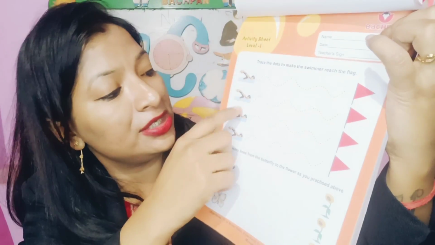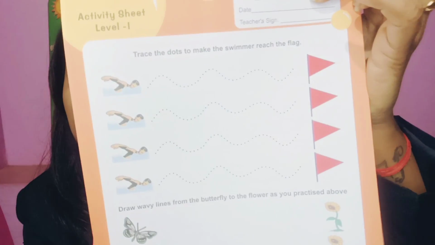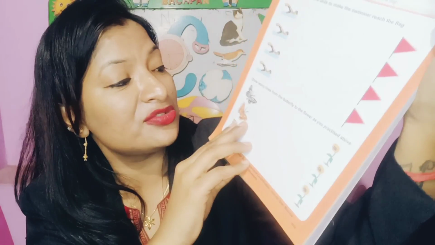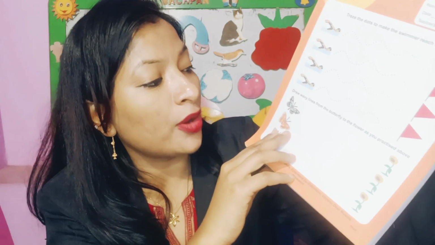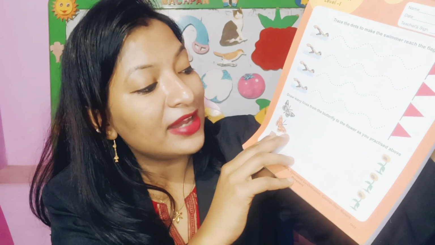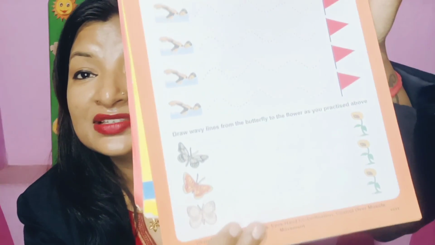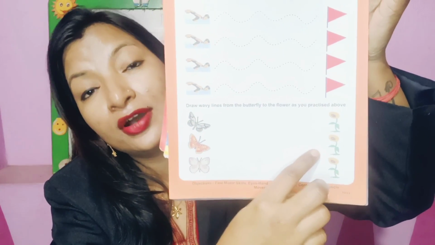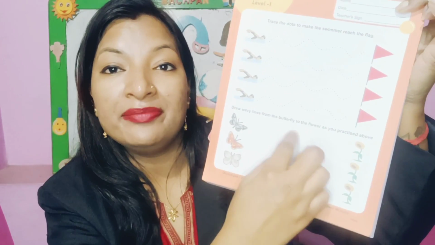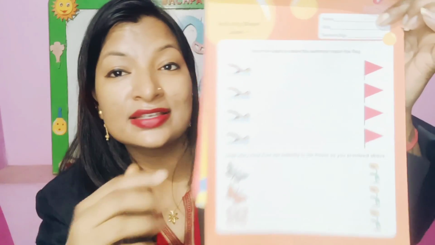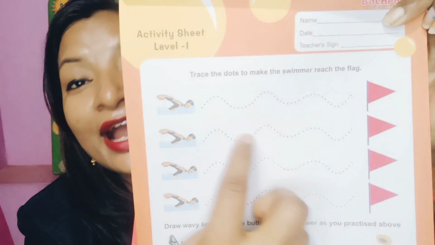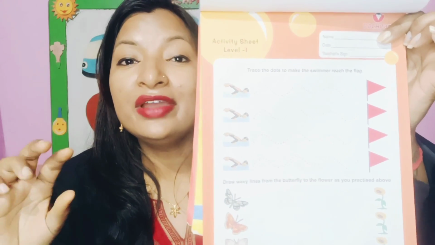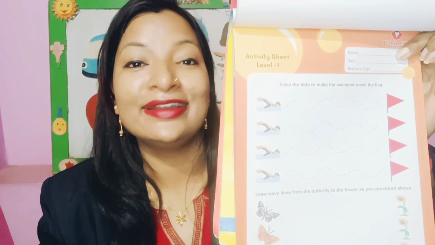Okay, how many swimmers are here? 1, 2, 3, 4. Here are 4 swimmers. We have to make a way. Okay, let's talk about this point. It is given: draw wavy lines from the butterfly to the flower as you practiced above. It means that we have to make all the butterflies reach the flower by making this kind of wavy lines. You know how to make wavy lines? These are wavy lines. Sorry, I told you curve line, but it is not a curve line. It is a wavy line. Okay, when we join 3, 4 curve lines together, it makes a wavy line.